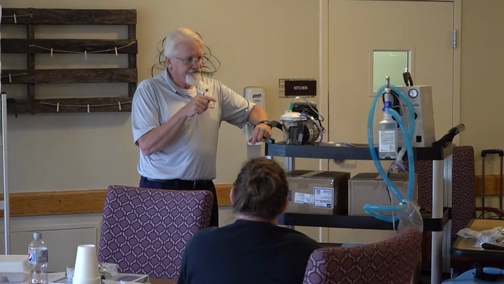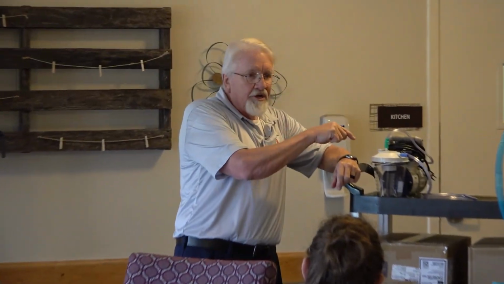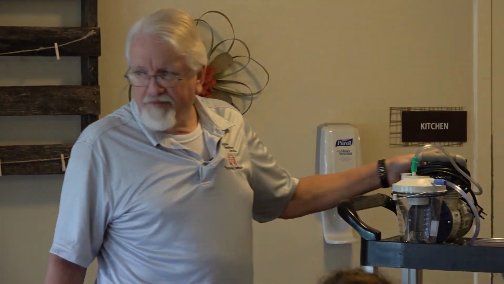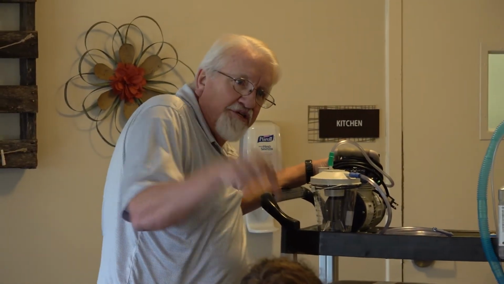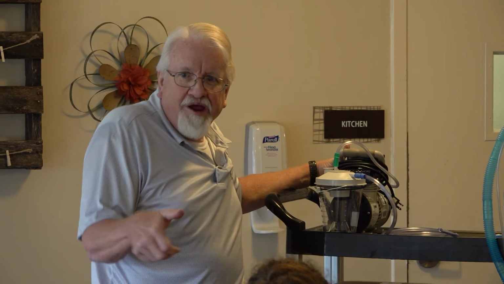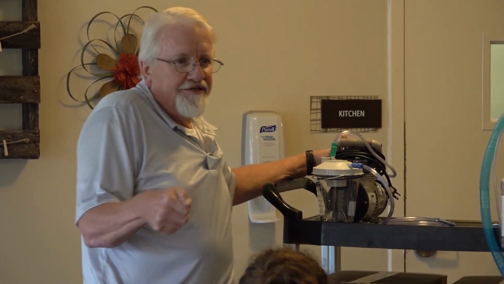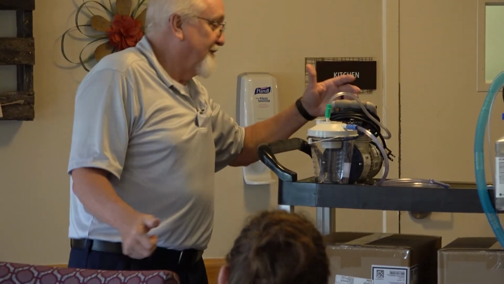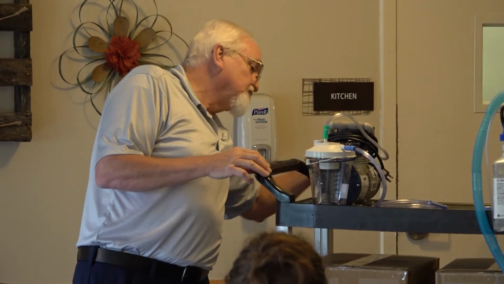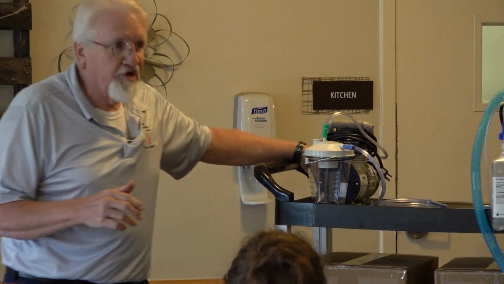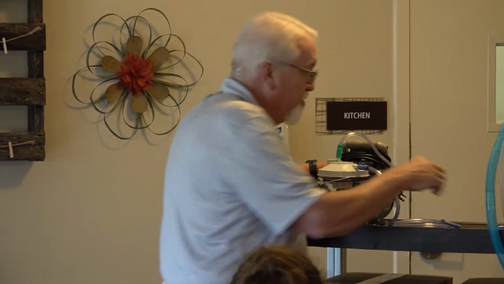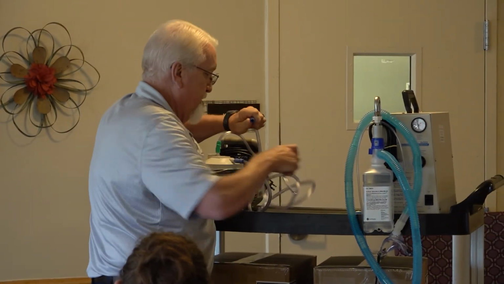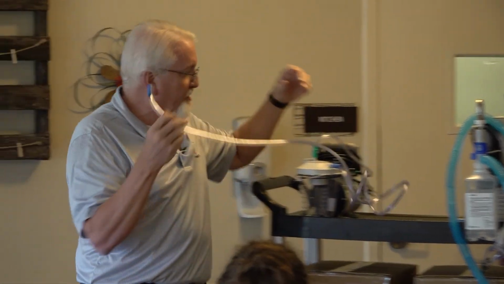So, our suction device. While I'm explaining to Bob what I'm getting ready to do, I'm going to nonchalantly make sure my compressor's turned on. The last thing I want to do is get the catheter all the way down in there and think, oh gosh, I forgot to turn it on. And I've seen that happen. So we're going to make sure that the compressor is on and running.